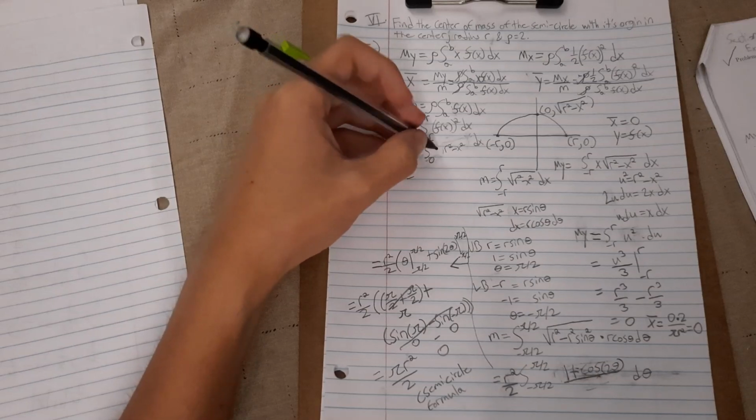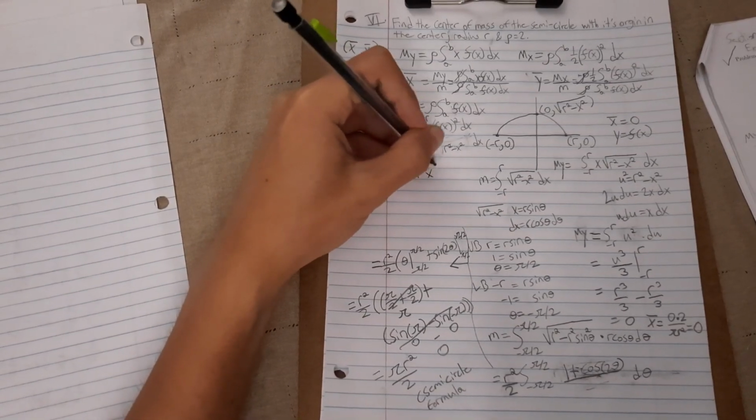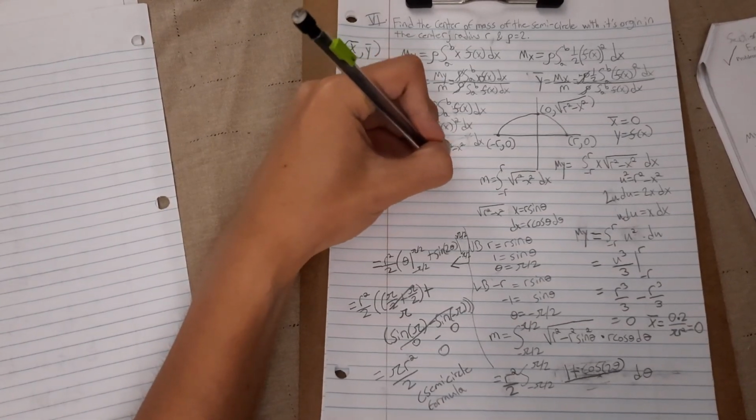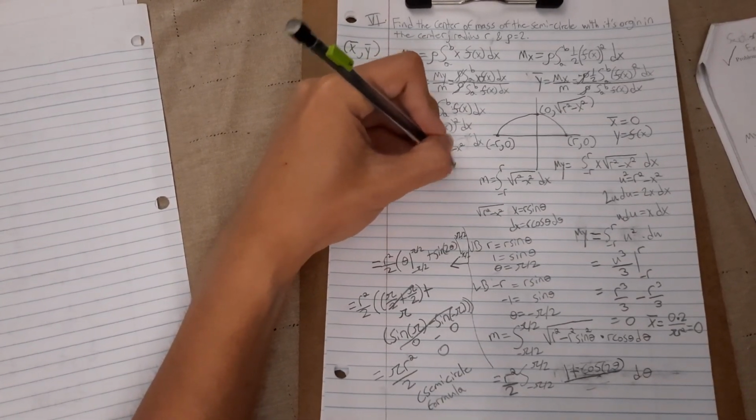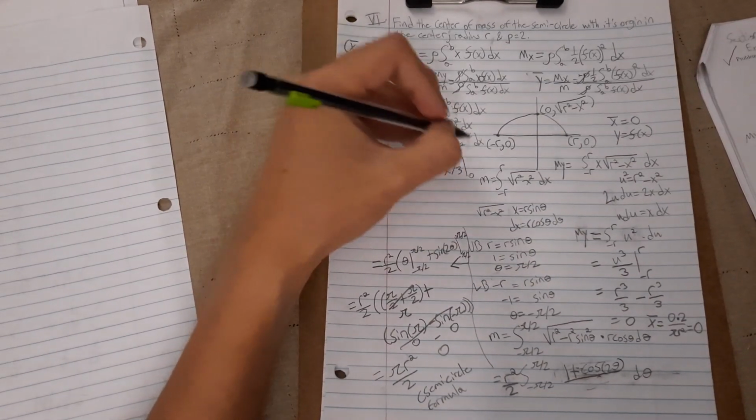Now r is a constant, so you're going to end up with r squared x when you integrate it, and then the x squared is going to turn into x to the third over 3, going from 0 to r.